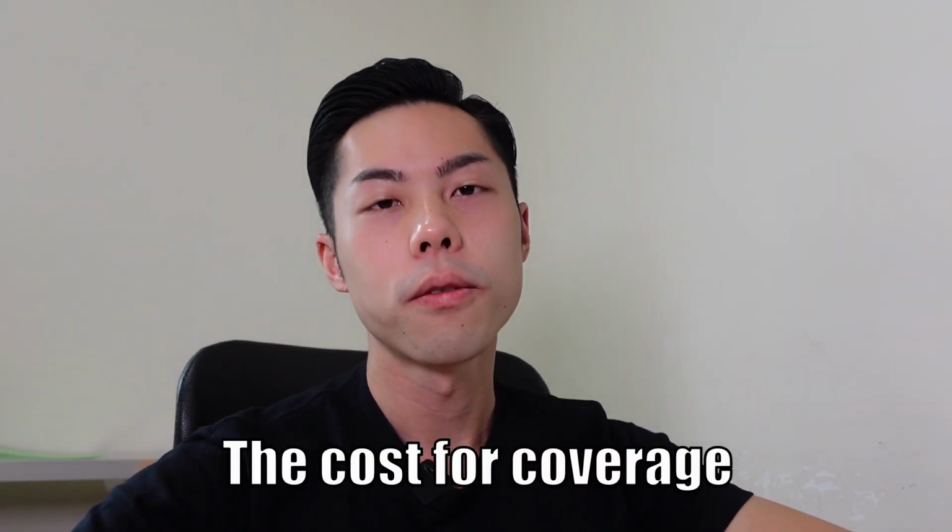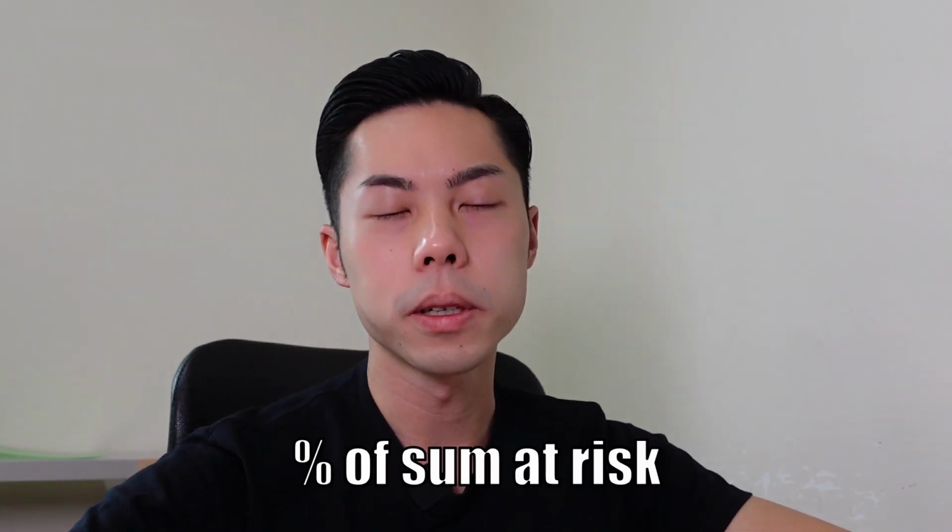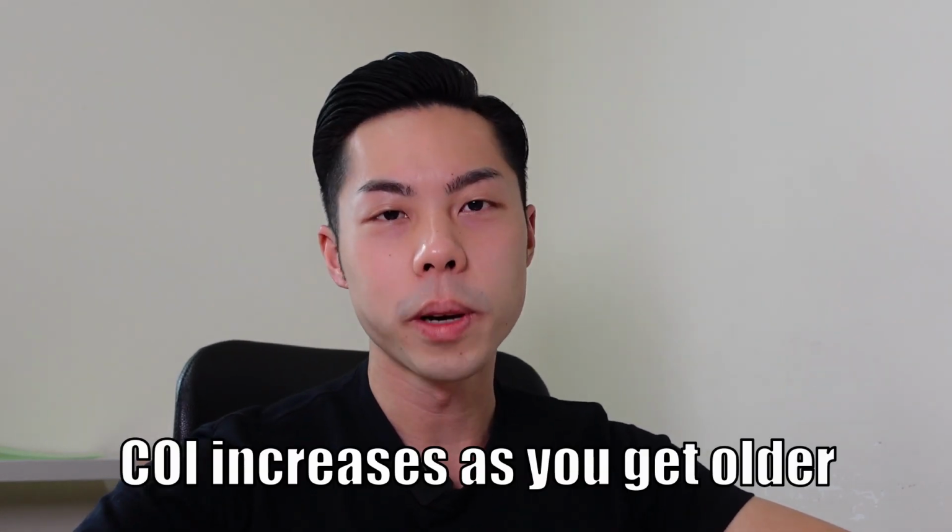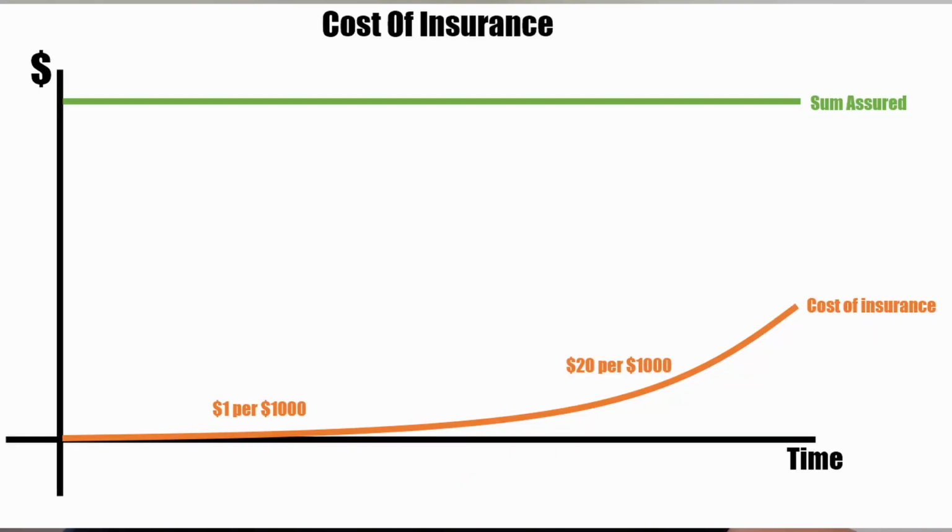So cost of insurance is basically what you are paying for your coverage. It is usually a percentage of the sum at risk, and it usually increases as you become a little bit older. So the chart looks like this. Let's say your sum assured is the same. Your cost of insurance will increase exponentially as you become older because the chance of you dying is much higher when you're older. So let me just go through with you with this example.